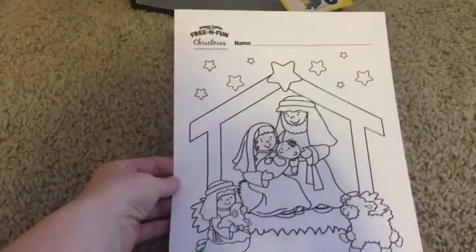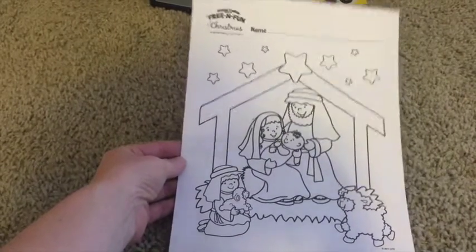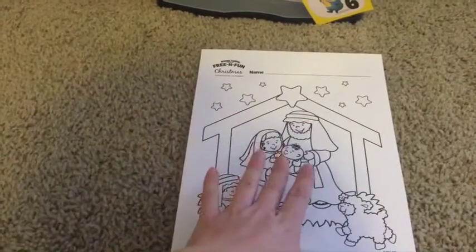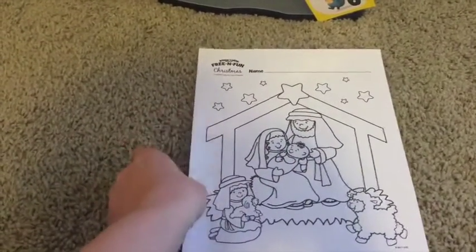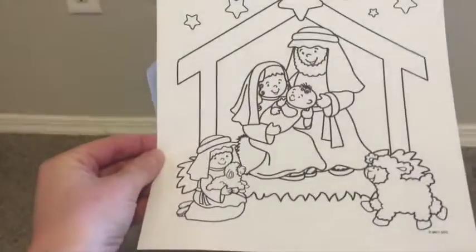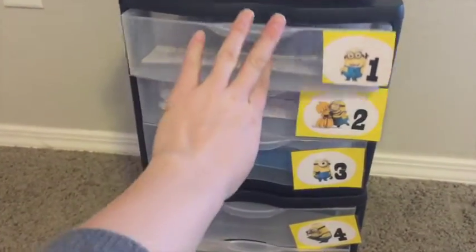That's really fun. And then I also have a printable that I got off of Oriental Trading. It's a free printable with the nativity picture. I liked it because it had the stable and the star, a shepherd and some sheep. It wasn't just Jesus and Mary and Joseph. So I did like this one, and we're going to color it as we sing Christmas songs and discuss a little bit more about why we celebrate Christmas.